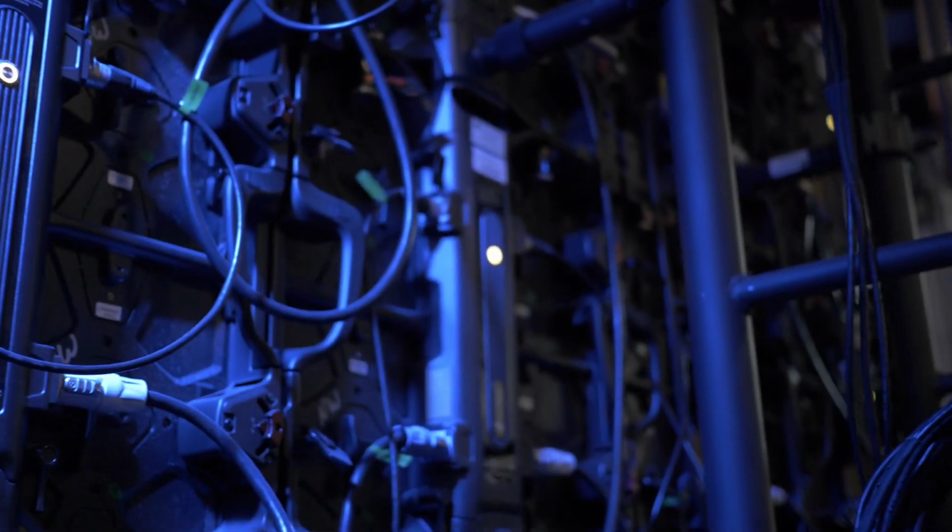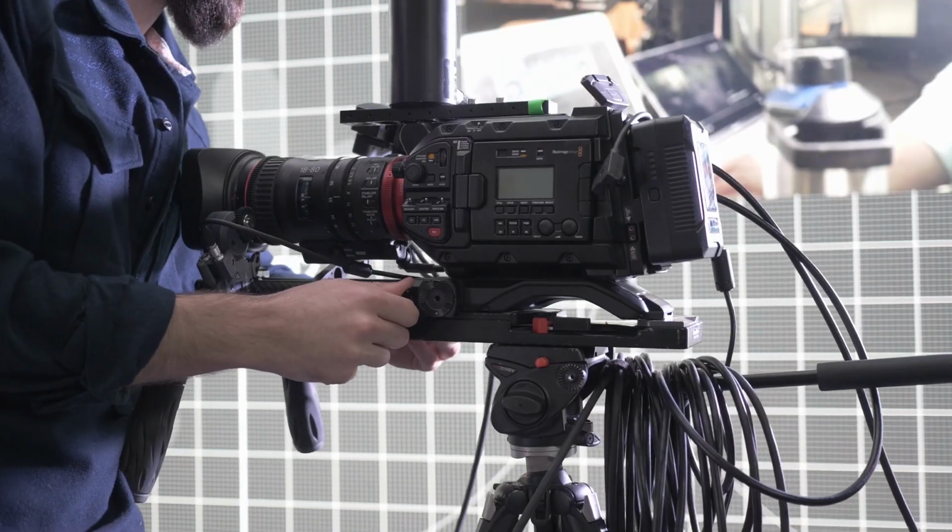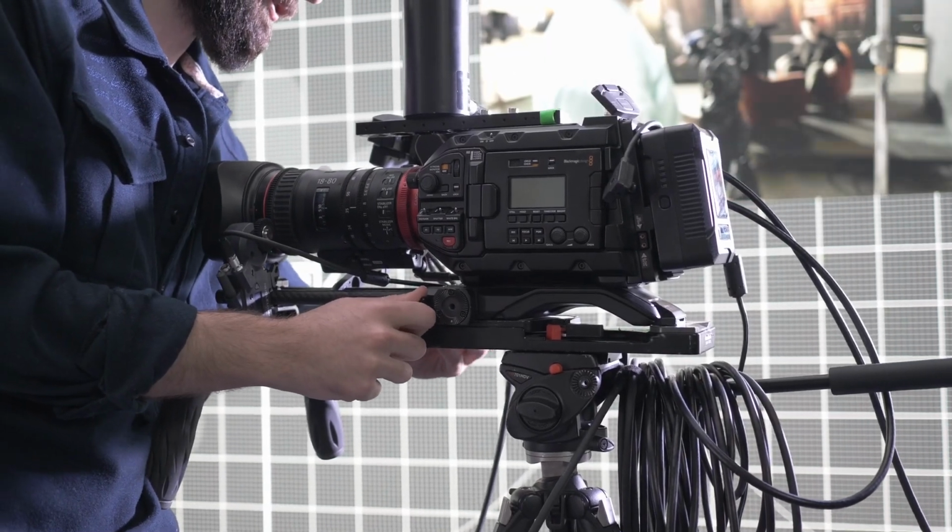We're very used to using media servers for projection mapping or running concert stages and things like that. You can have precise control of the frame rate of the playback, Genlock capabilities to frame sync that with the cameras. And we have a Disguise RX that is our real-time Unreal Engine render.